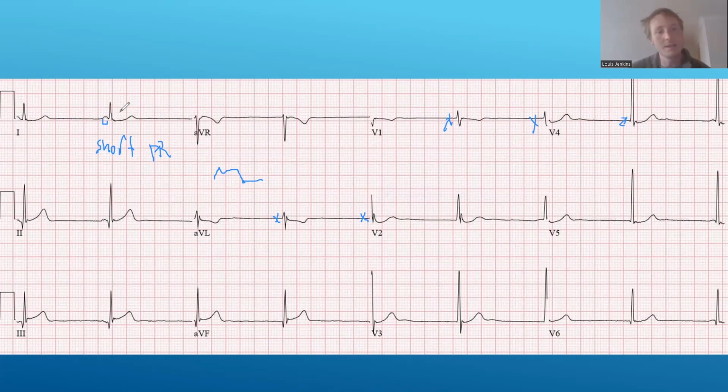But anyway, looking at the rest of our lateral leads, we have a weird looking, I know weird's not a clinical term, upsloping ST segment, which is non-specific in isolation, but it's not normal. And then we look at AVL. We have an RSR pattern, which again is pretty non-specific, but we do have an inverted T wave. And if I could draw straight, which I can't, you would see that we also have ST depression and T wave inversion.